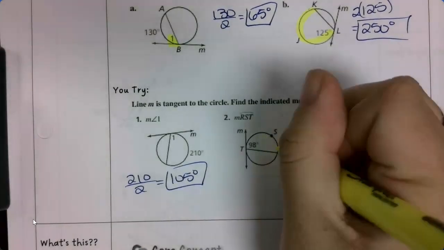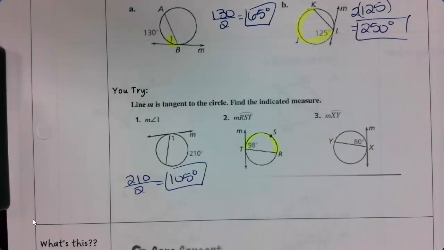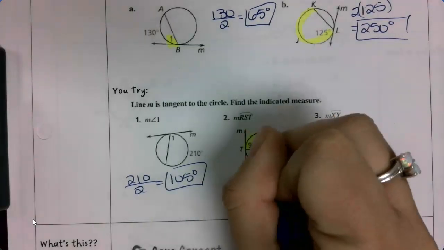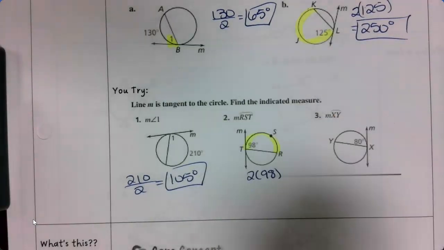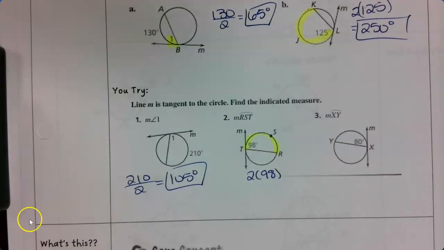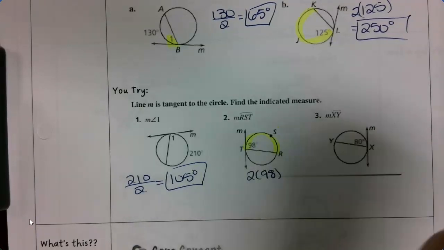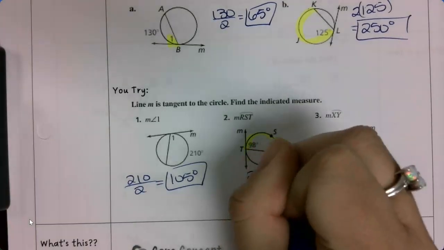On number 2, it wants me to find RST, which is this arc. So I'm going from angle to arc. I multiply by 2, which gets us 196.